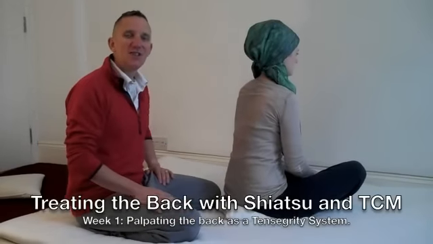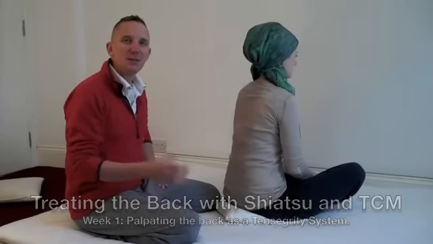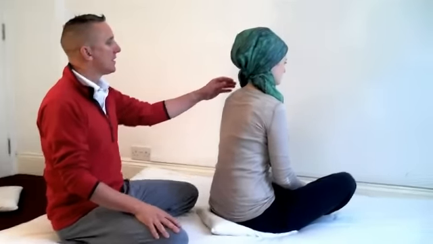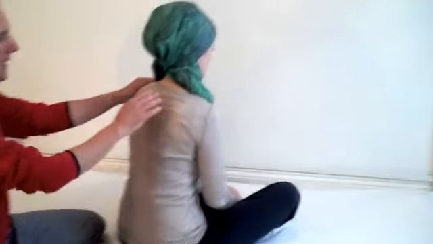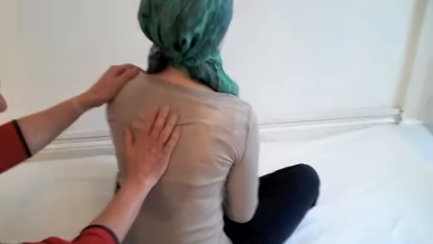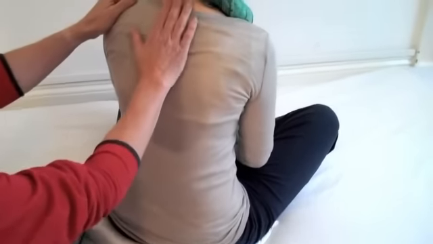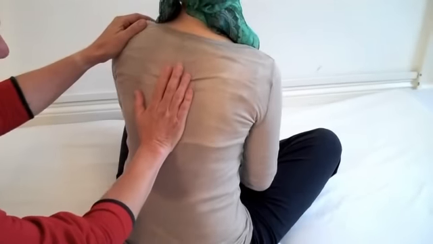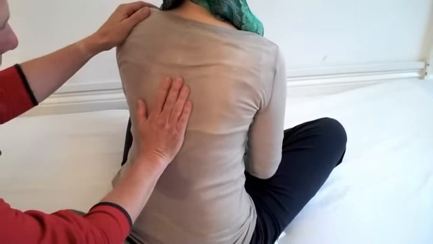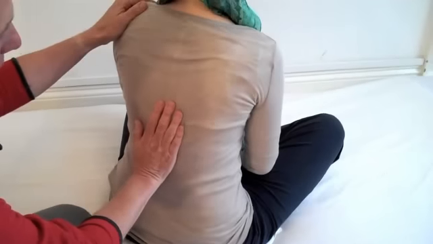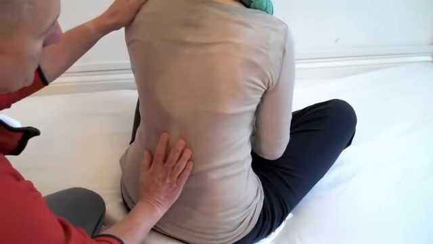Okay, so the first thing we're going to do is look at palpating the back before we start the treatment. The first thing we'd like to do is feel the whole condition of the back, which we can do just by running our hand down like this. What we're looking for is any areas of tension or weakness down the whole spine.